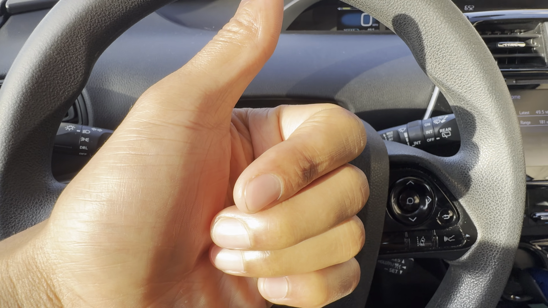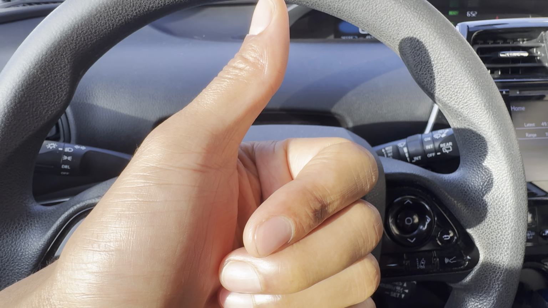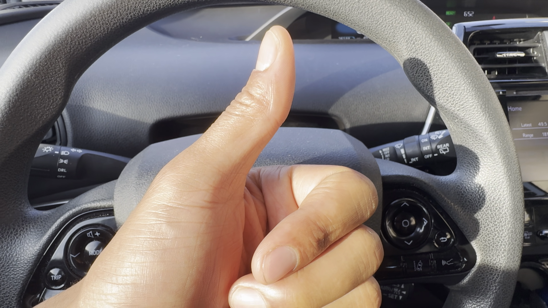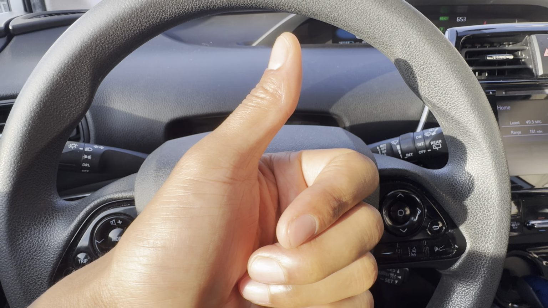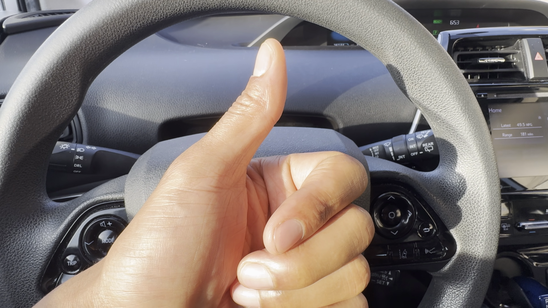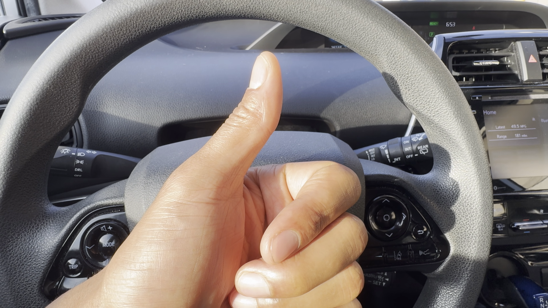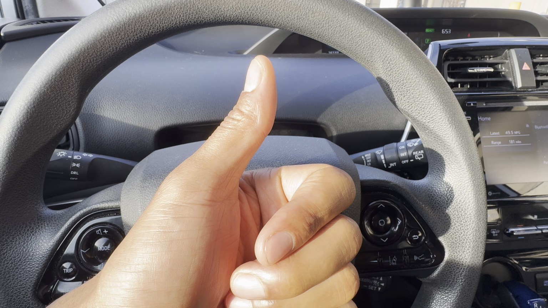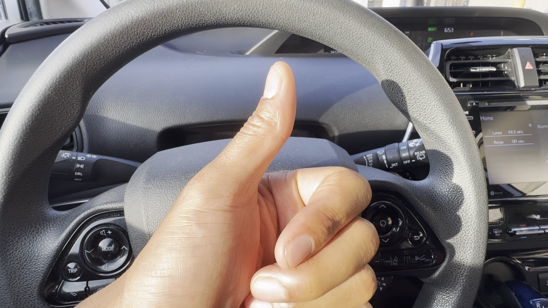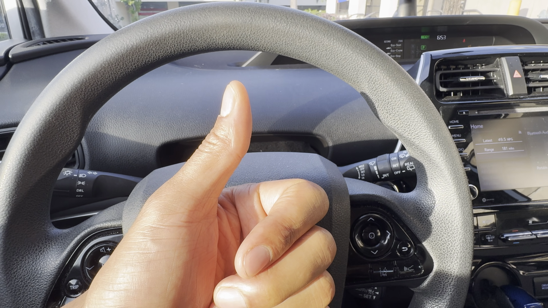I hope this video was helpful, and I hope that you're able to turn on your headlights. It's important to remember, this is just a guide. You need to read the owner's manual of your particular vehicle so you know how to turn on and off your headlights, high beam headlights, auto headlights, parking lights, and perhaps daylight running lights.